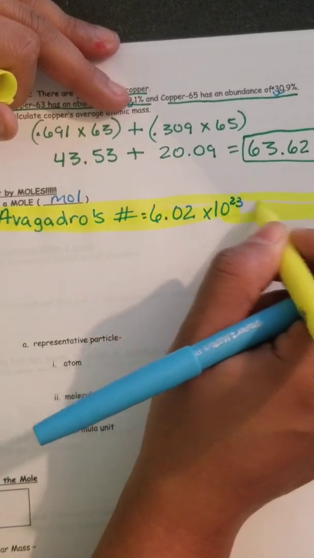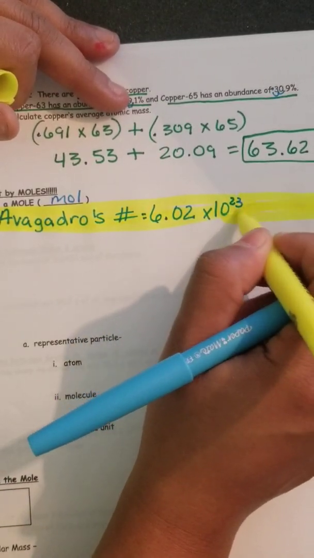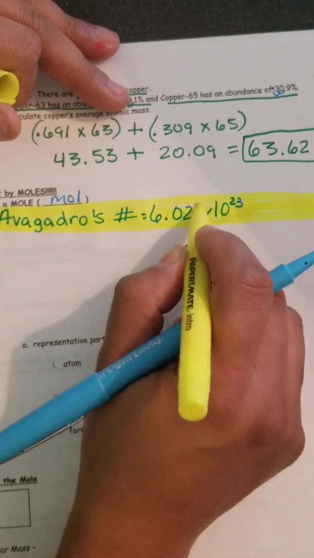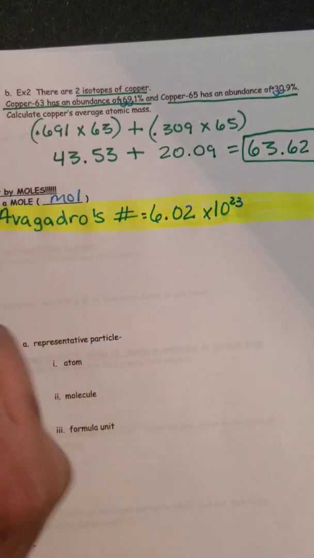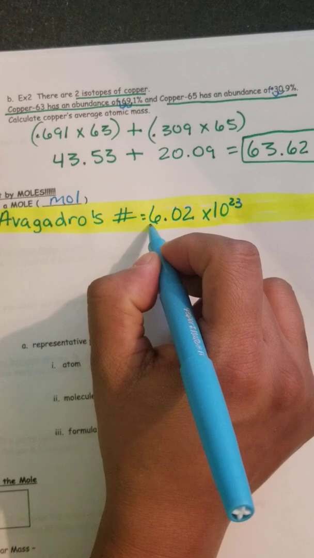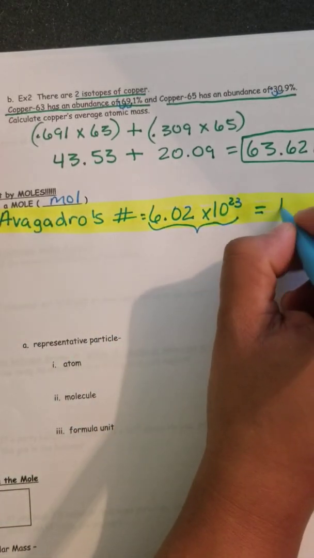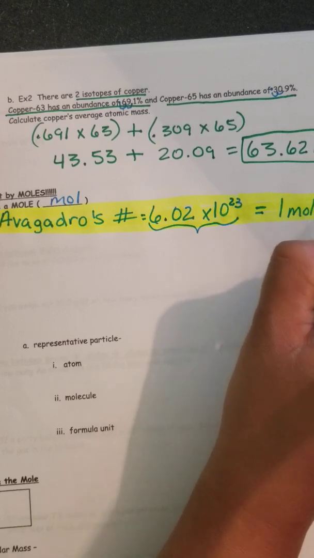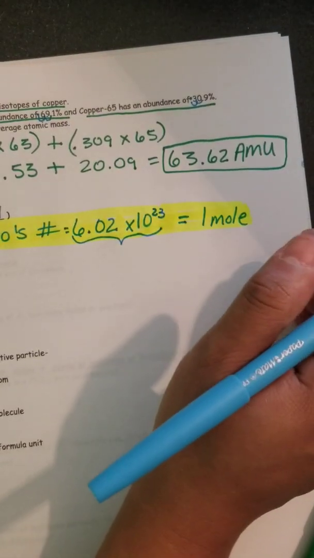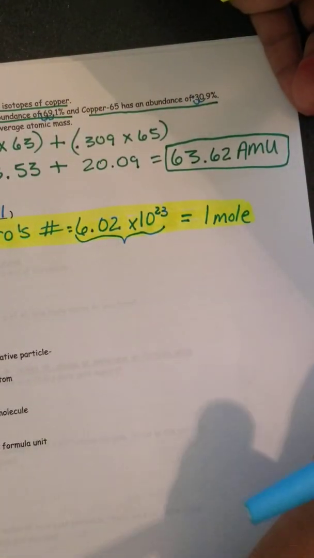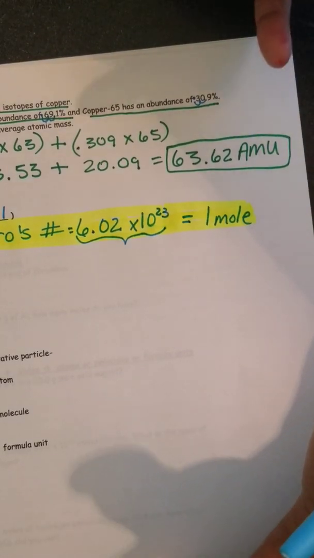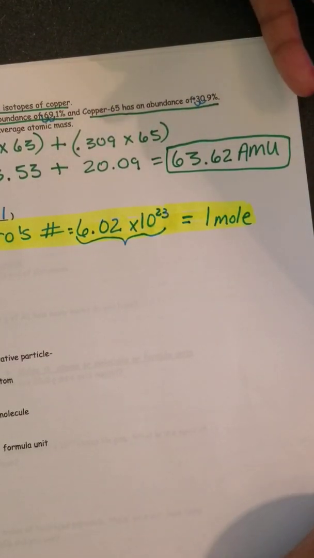So yes, that is a big number. It's not a negative one. Okay? That's a huge giant number. And this number, Avogadro's number, equals 1 mole. 1 mole of the element, 1 mole of a compound, 1 mole of what we call a formula unit.